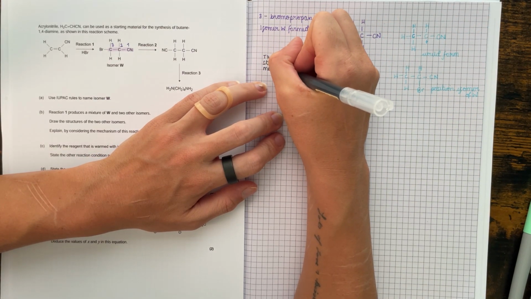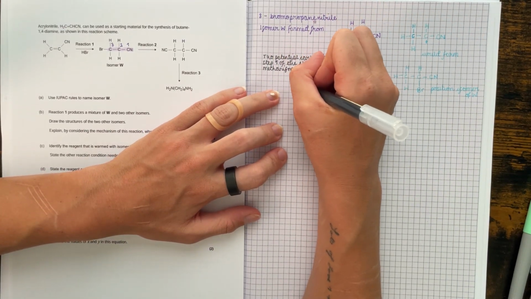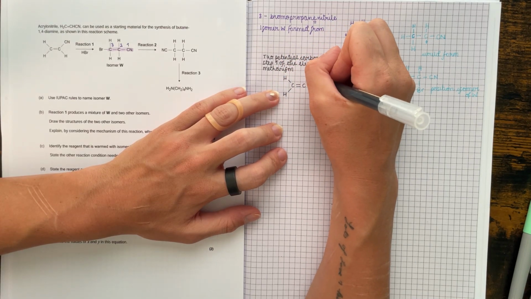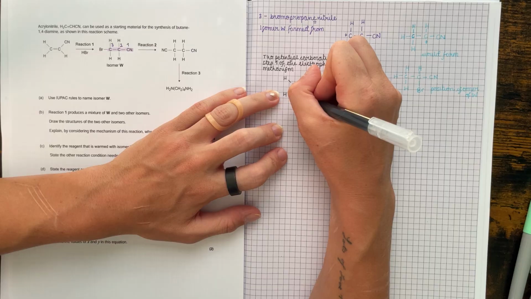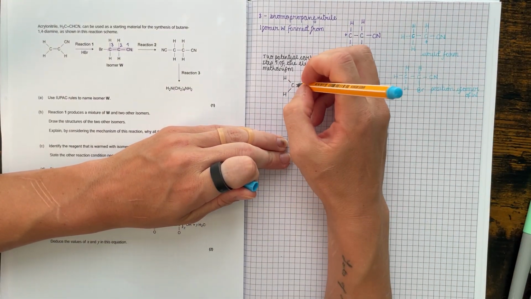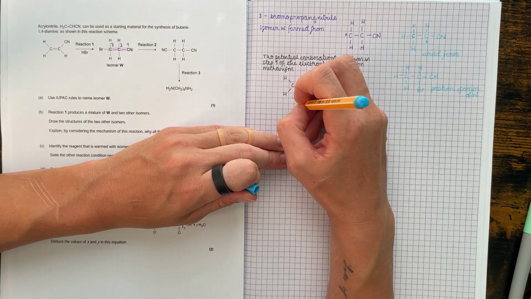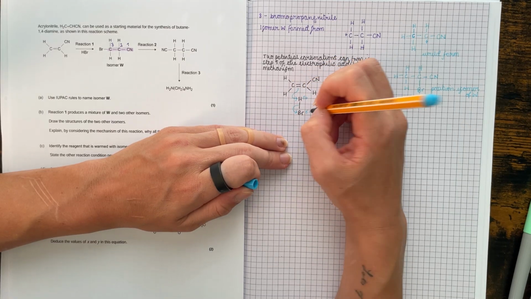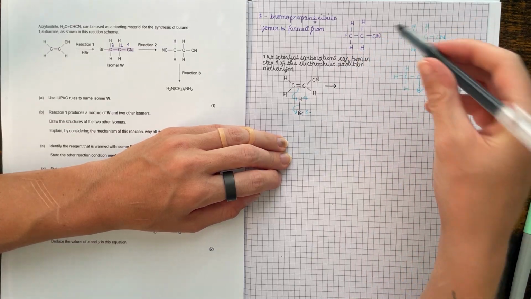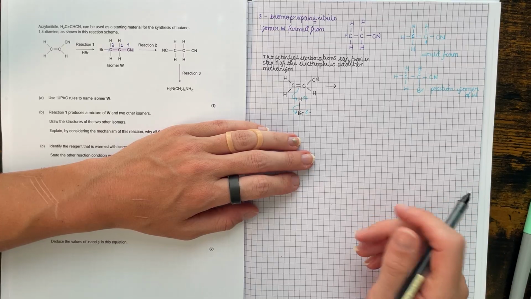Now it might be a good idea, because it says explain by considering the mechanism, to show what that's going to look like. So HBr, and then from the double bond to the H, because that's partially positive, then from the bond to the Br, that's delta negative. That then gives us one of those 2 carbocations, the purple one or the blue one.